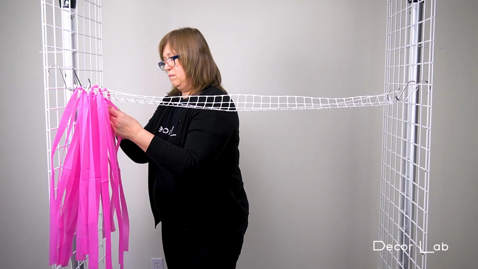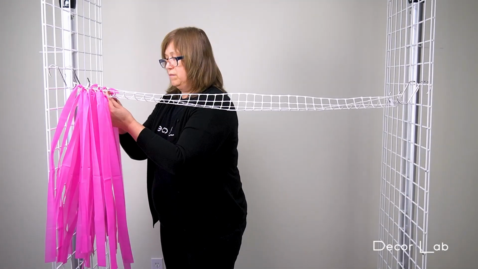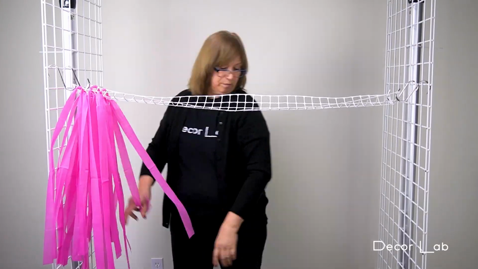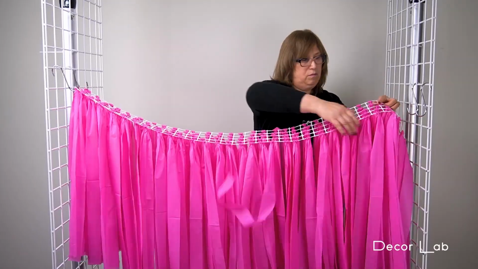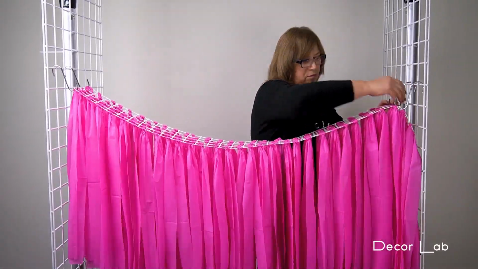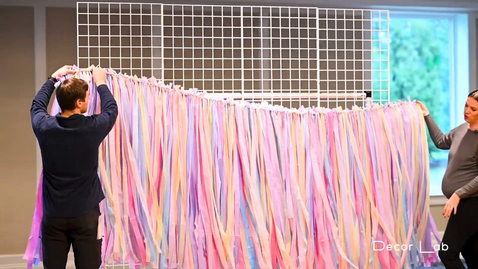Same technique we will use for our ceiling streamers. We will tie 1 streamer on each side of the square. And if you're creating the shimmer curtain streamer, then you will need to tie 3 streamers to each side of the square. Lastly, creating a streamer wall.